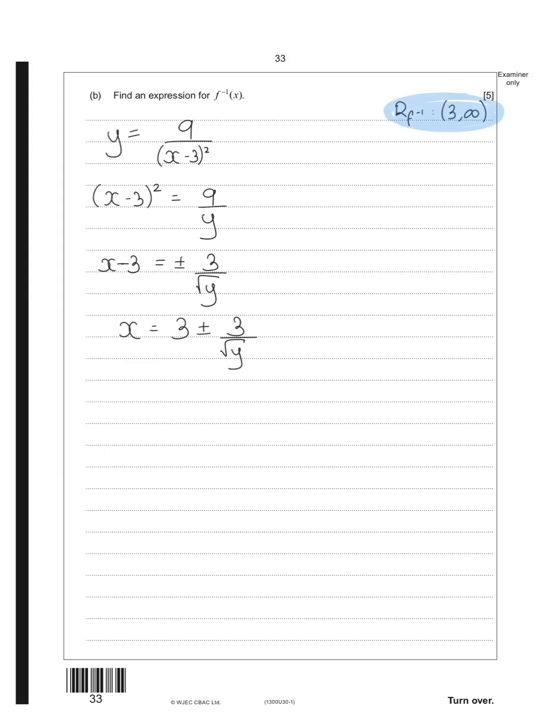If I were to take the minus, for instance, and if y was very, very small, then I would have 3 take away something bigger than 3, which would be negative. So since the range of f inverse is greater than 3, we ignore the negative.